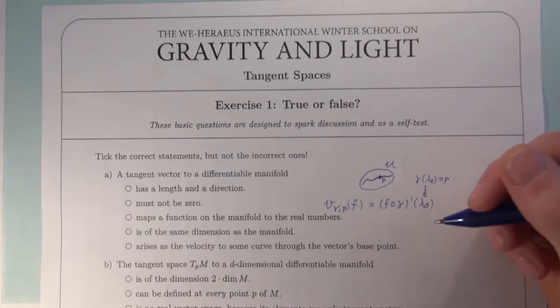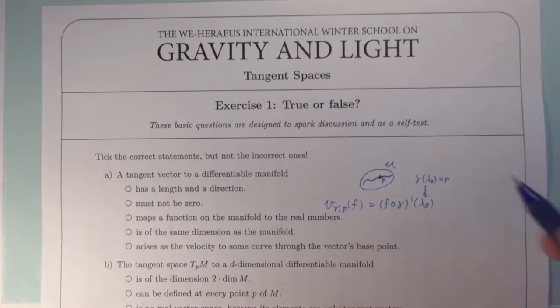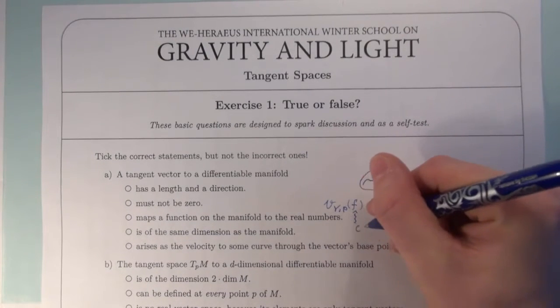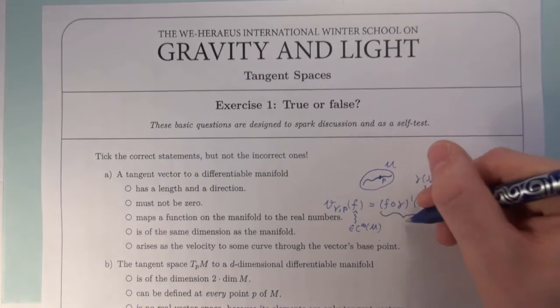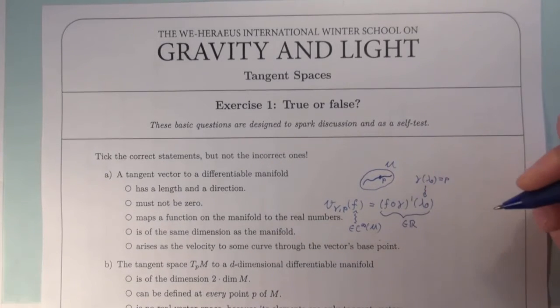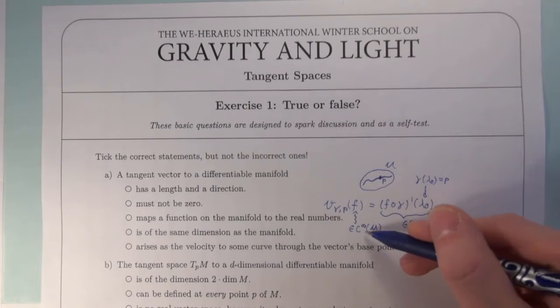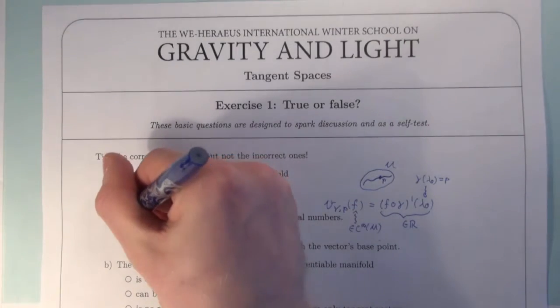A tangent vector to a differentiable manifold maps a function on the manifold to the real numbers. Well, I just gave you the definition of a tangent vector. Here you take a function on the manifold, and here you get a real number. So a tangent vector is mapping a function on the manifold to the real numbers. So this is correct and we can tick it.